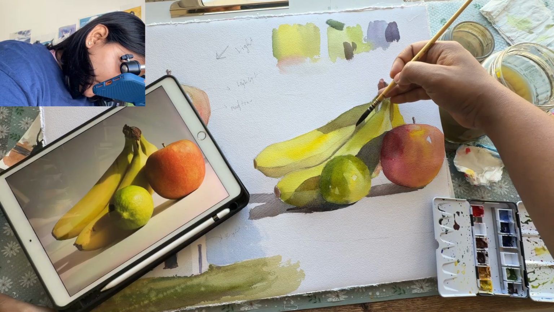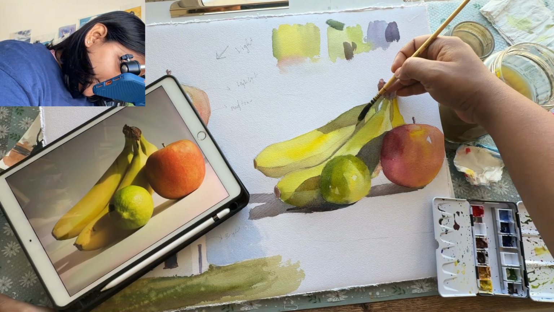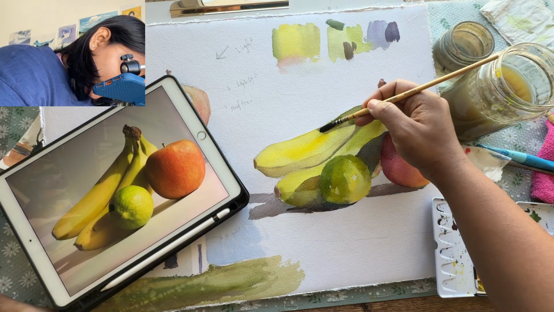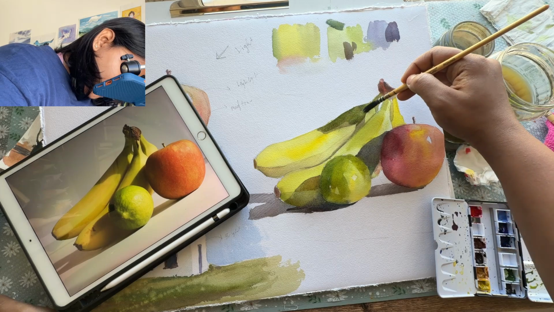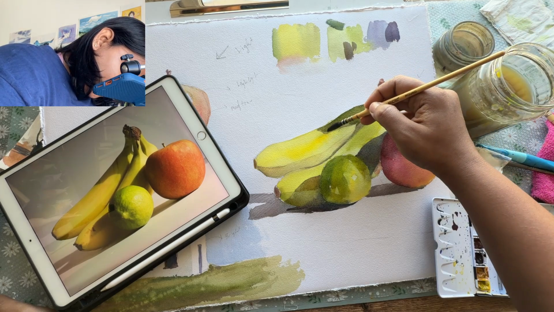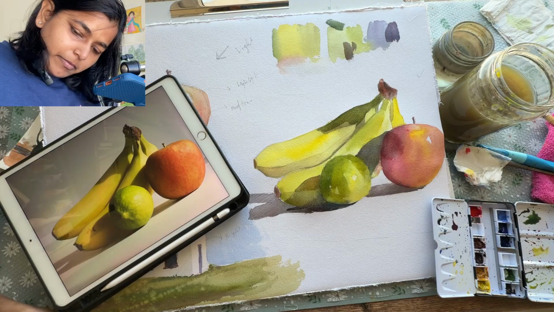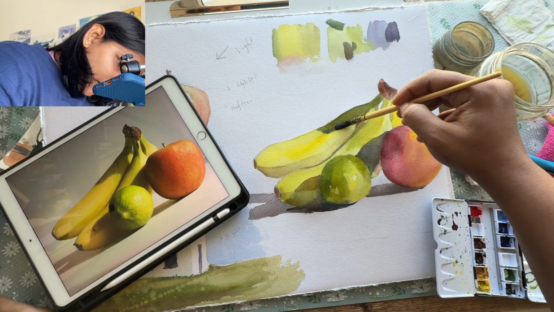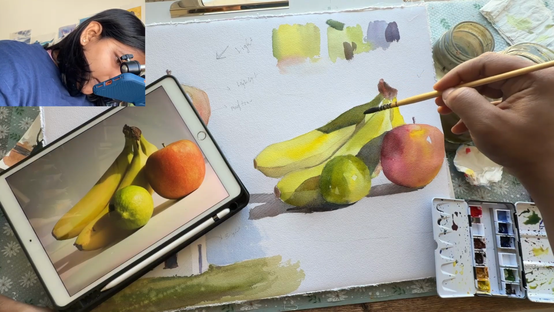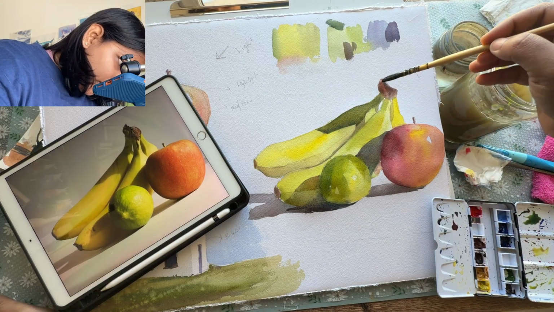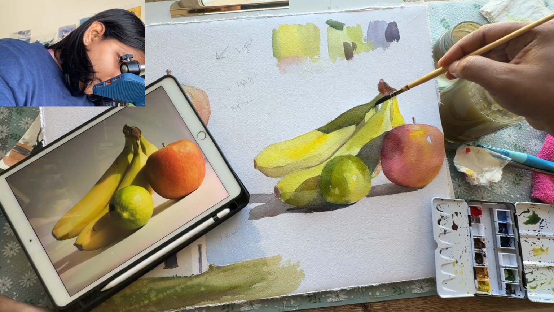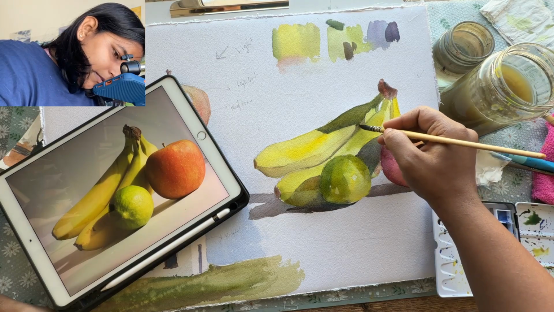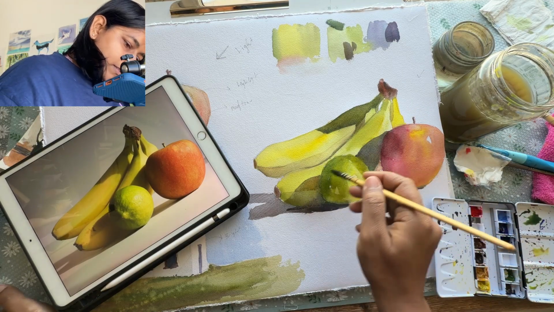So that is something like this. Then it will come something like this.